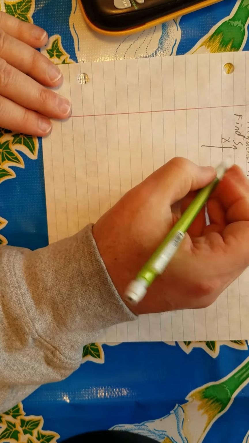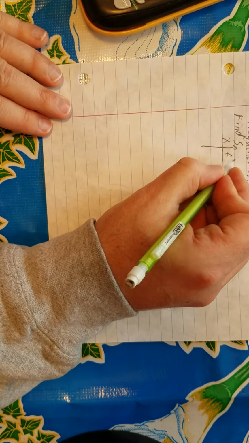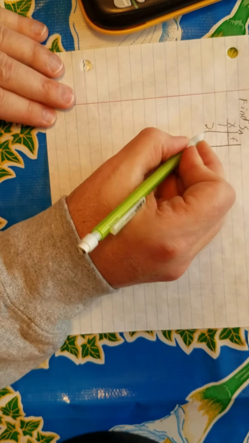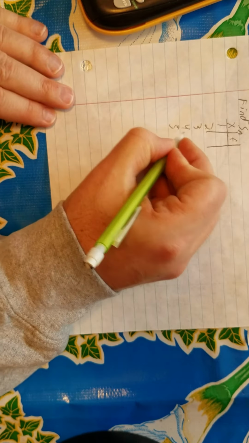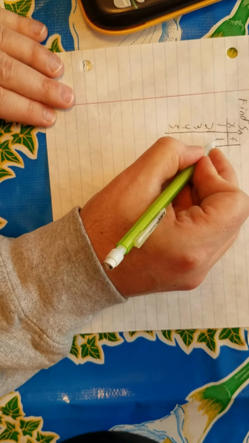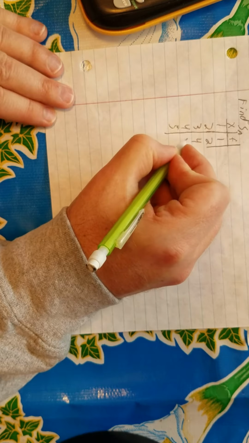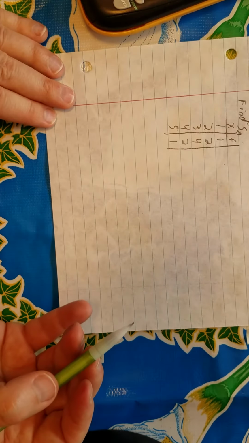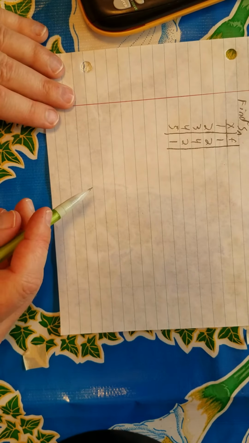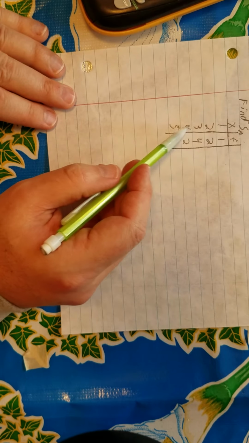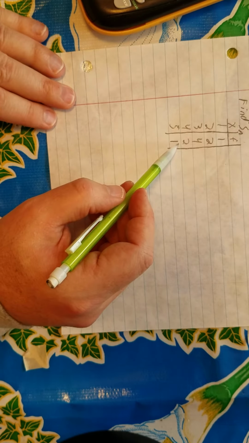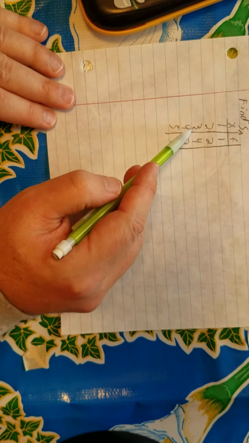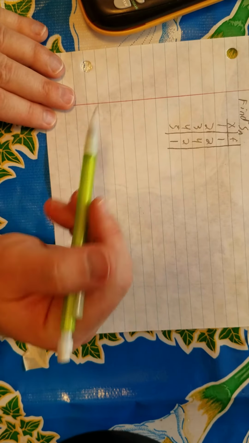Again, the first 2 columns are given: 1, 2, 3, 4, 5. So all of this is given, and all of this is given. Find the standard deviation given that. So here are our data points, and here's the frequency in which each of them occurs. So there are 1 one, 2 twos, 4 threes, 2 fours, and 1 five.